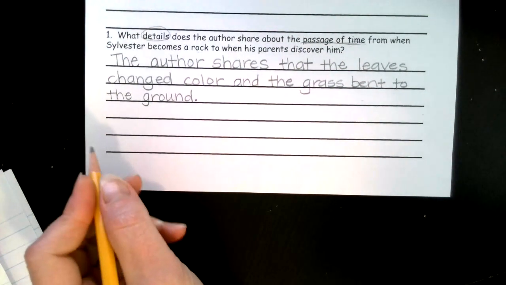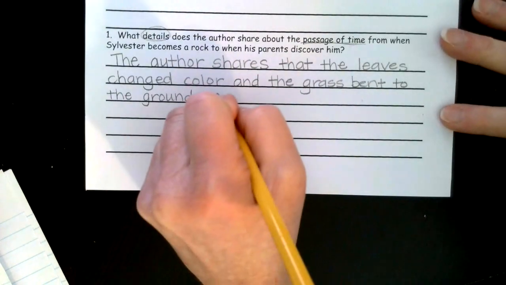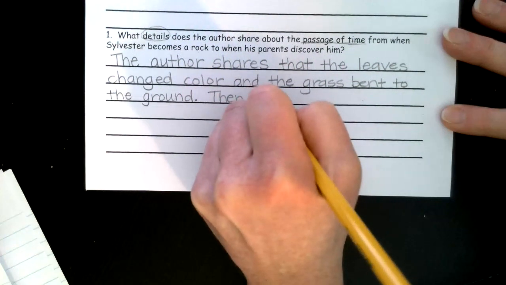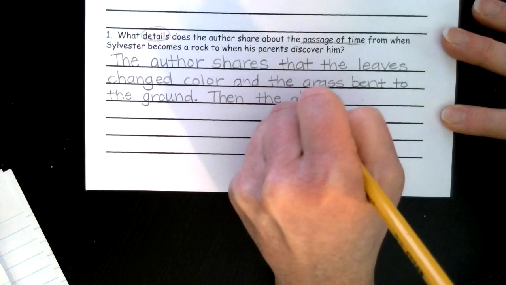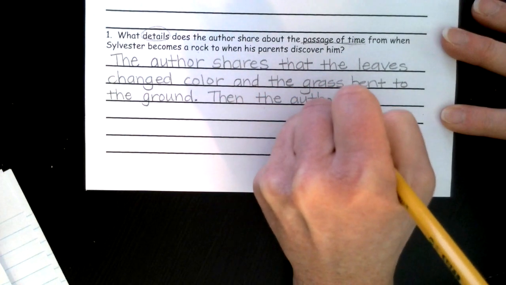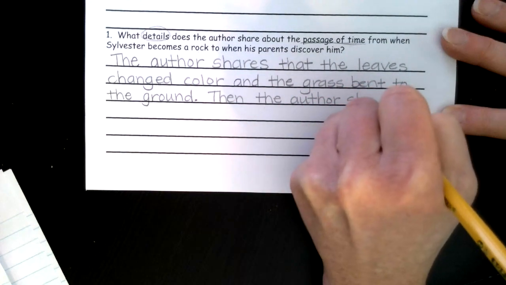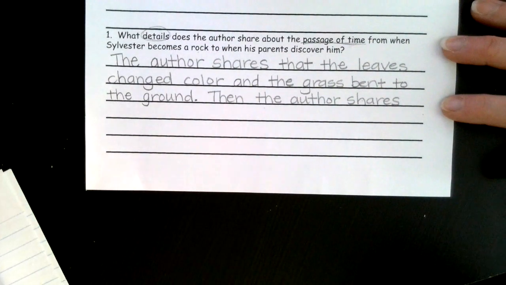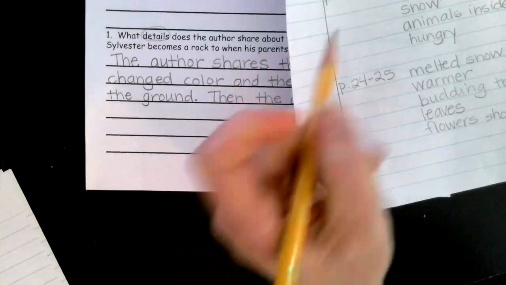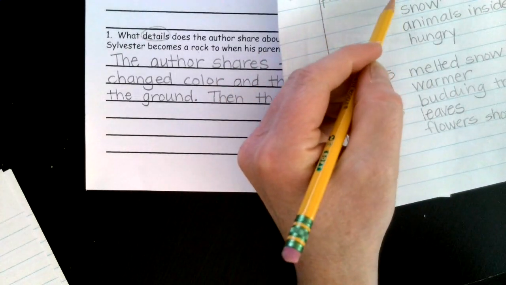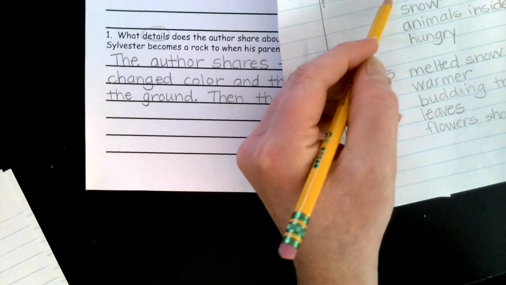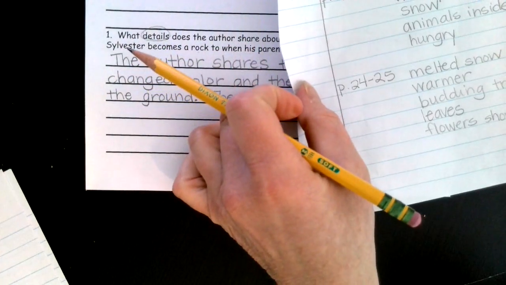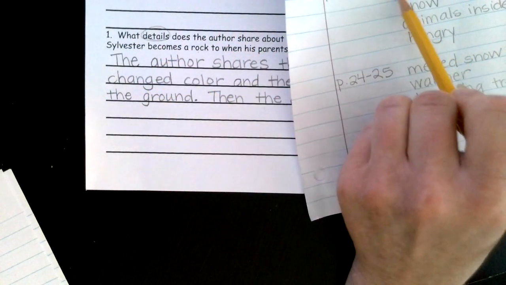Then the author shares, what do we have next? That it's winter, it's snowy, it's windy. And I'm not even going to put winter down yet. I'm going to save that.